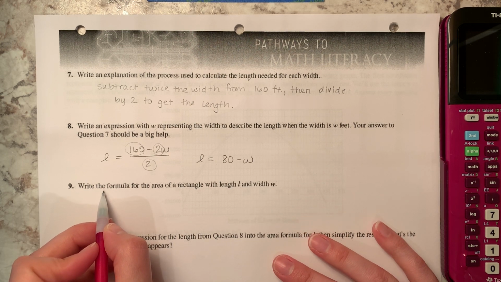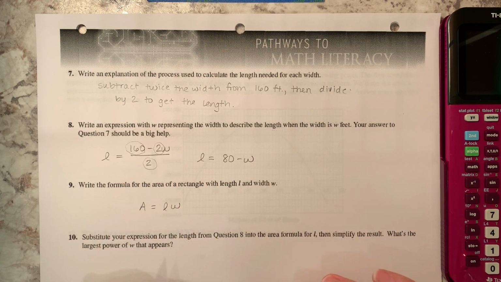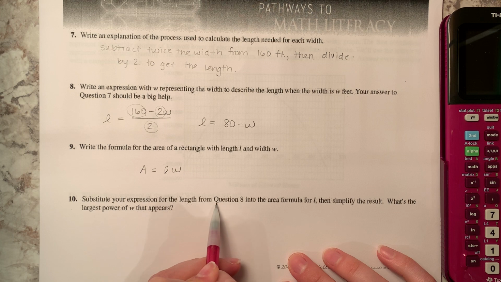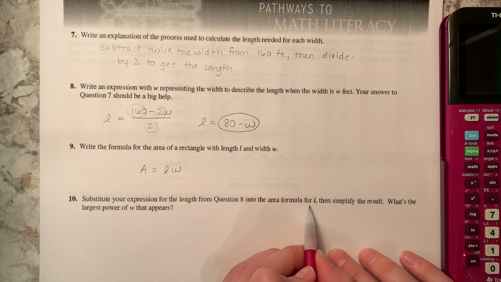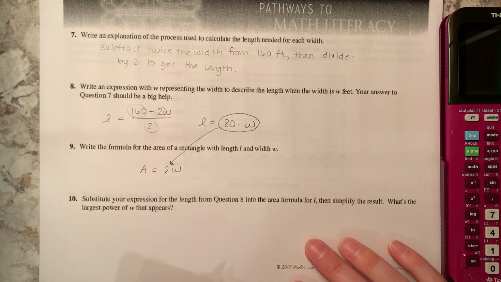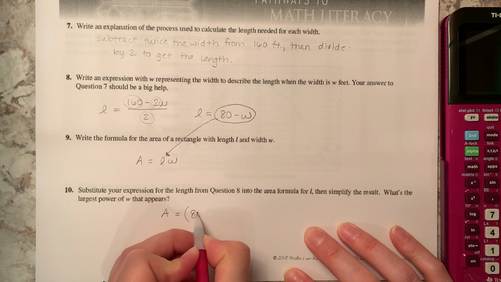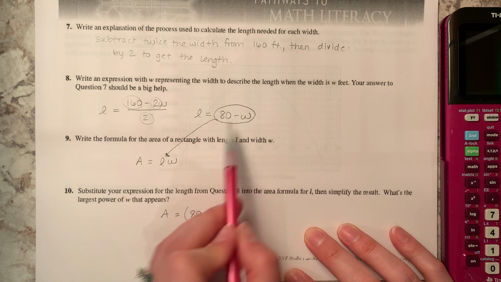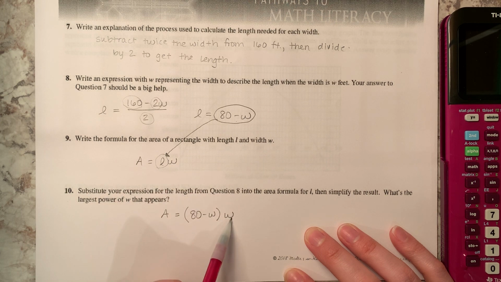Now, number 9 says, write the formula for the area of a rectangle. That's length times width. Number 10, substitute your expression for the length from question 8. So take this and replace it in the area formula from number 9. So now our area formula is not just length times width, but it's 80 minus W times W. I took the 80 minus W and replaced the L with it, and this W stays the same.